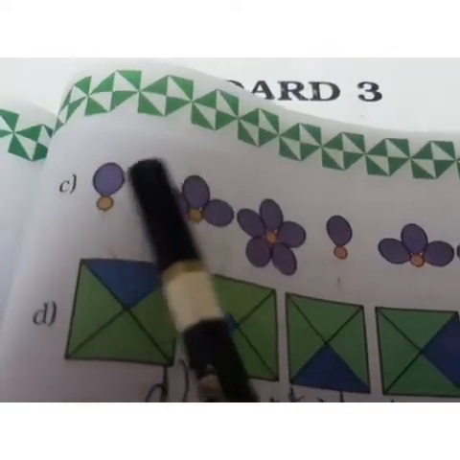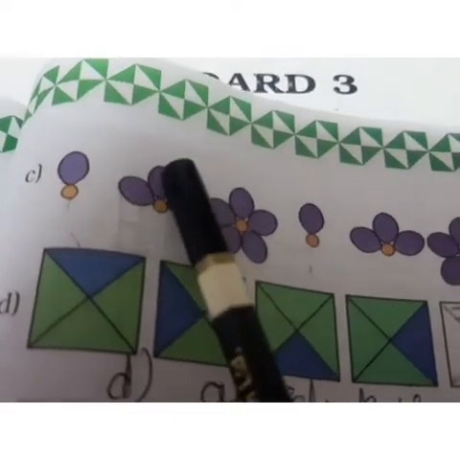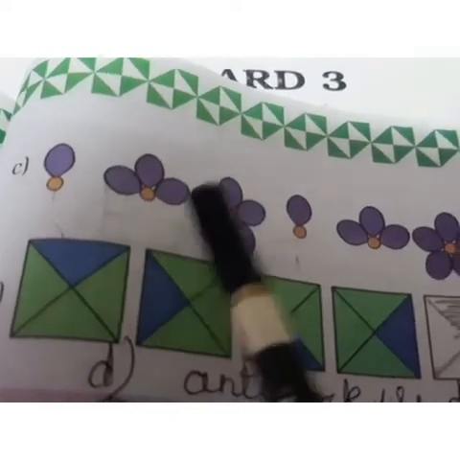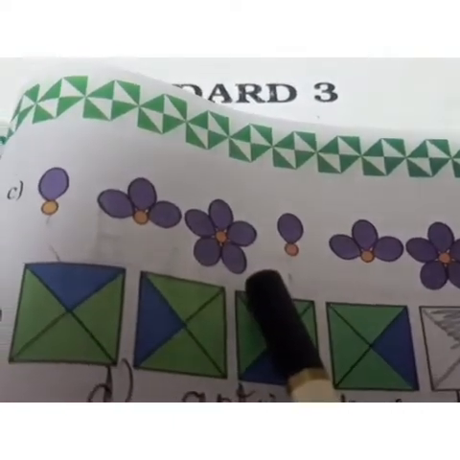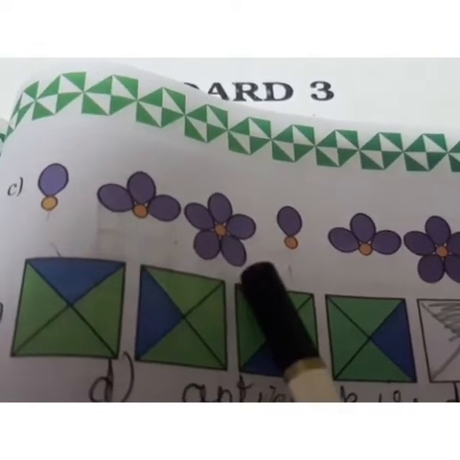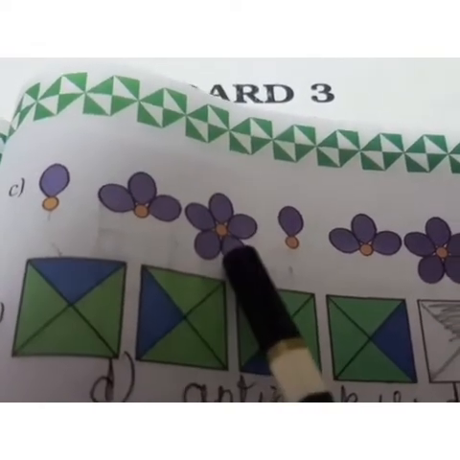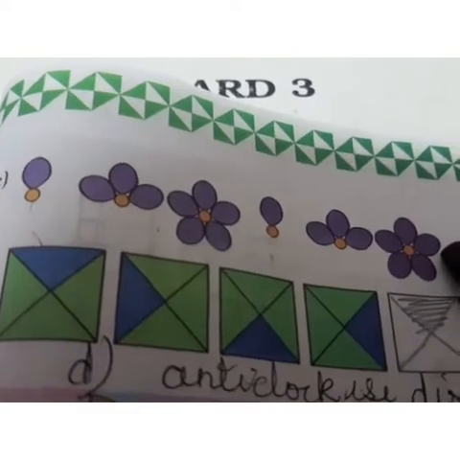What is the pattern? Now in this you can see there's 1 circle, 1 leaf. Then there are 1 circle, 1 leaf was there, 2 more leaves were added, and here a full flower has been made. Now this is the complete 1 set of pattern. This is the pattern. Now here again you can see it is repeated like that.